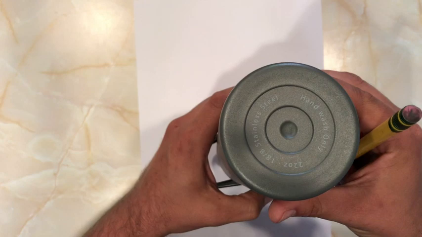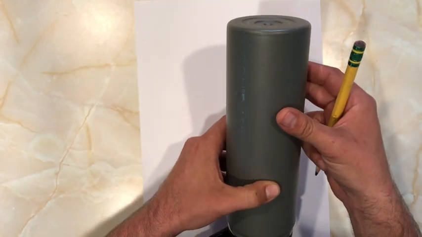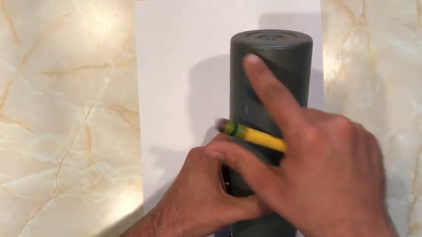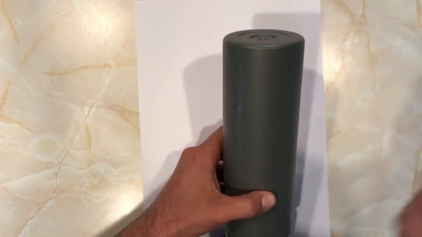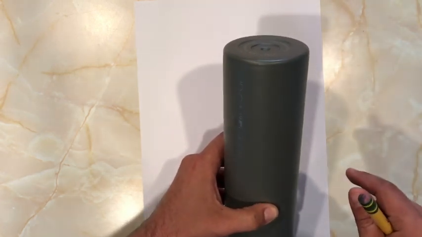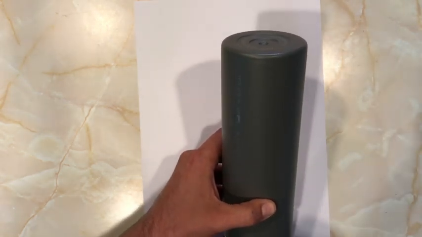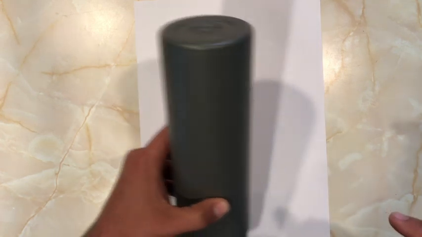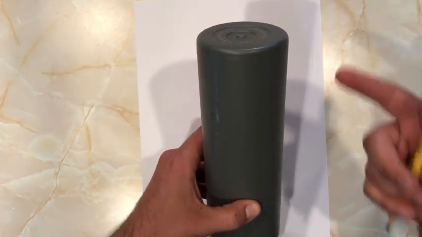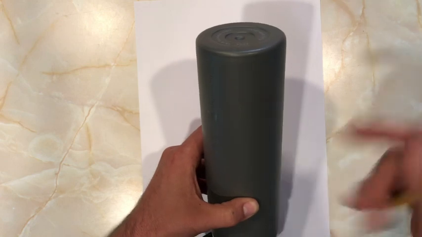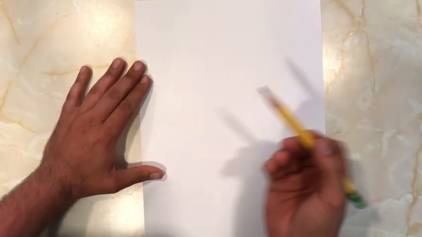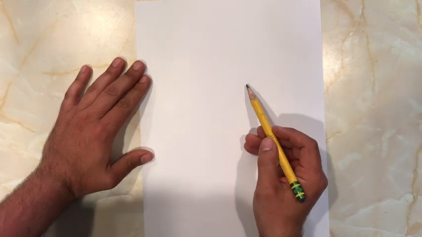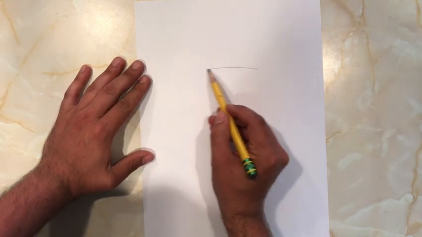That was a circle. When I look at it like this, I don't see a circle anymore, even though it is a circle. Now what I'm looking at is more of a foreshortened circle or an oval. The word foreshortened just means the way we're looking at it has changed. It's kind of squished it. So if we were drawing it, I would say maybe draw a foreshortened circle, or I might just say draw an oval.